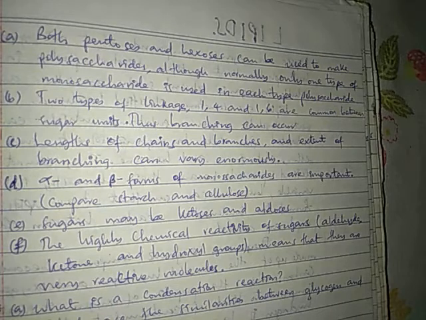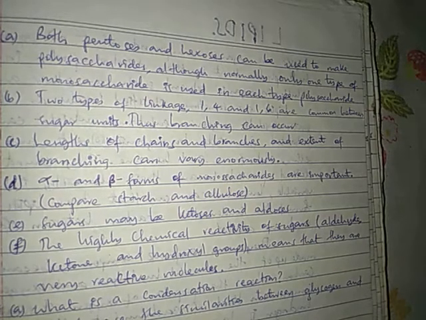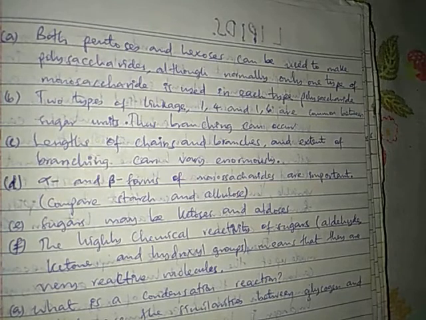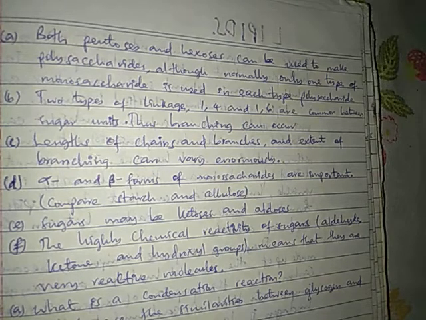So as you can see the points here, first, both pentose and hexoses can be used to make polysaccharides, although normally only one type of monosaccharide is used, but sometimes both can be used, example in hemicellulose. The second thing, two types of linkage, 1,4 and 1,6, and 1,6 allows the branching to occur. The third thing, length of the chain in the branches and the extent of branching can vary enormously. For example, we know that amylose has a short length, while amylopectin has a long length, while the amylose has no branching, amylopectin has branching. While the extent of branching is that amylopectin has less branching as compared to glycogen. So you can see that difference.